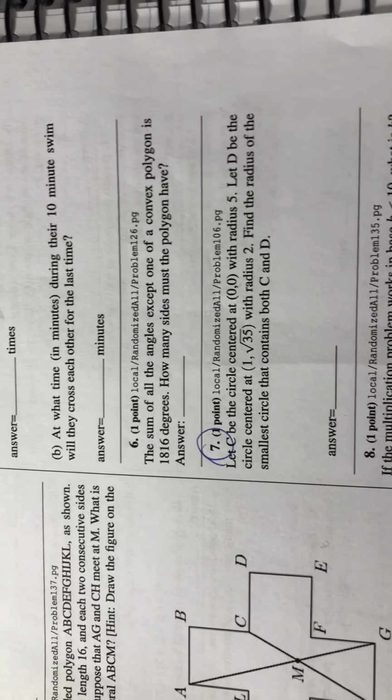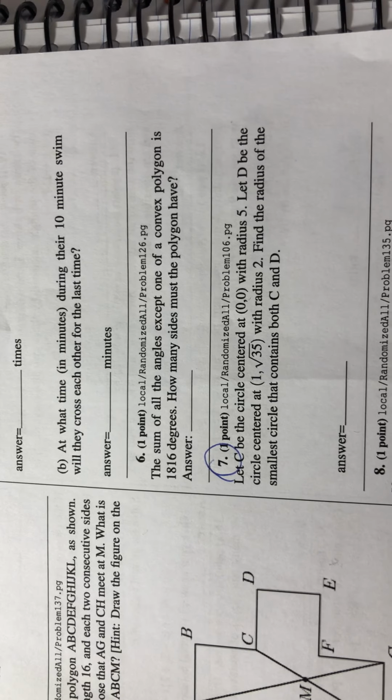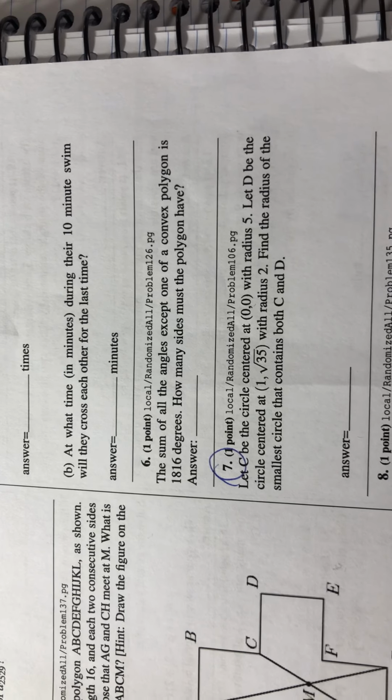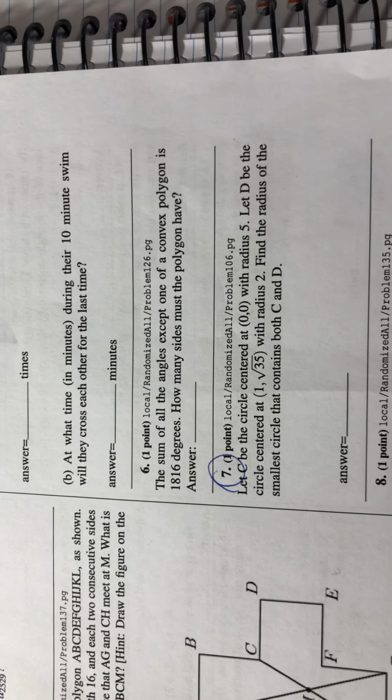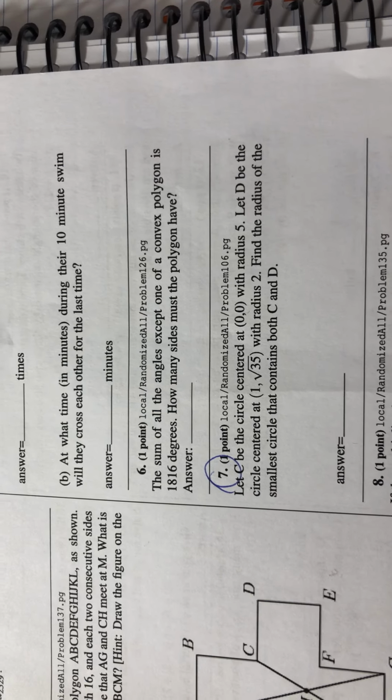I have problem 7, which states, let C be the circle centered at 0, 0 with a radius of 5. Let D be the circle centered at 1, square root 35 with radius 2. Find the radius of the smallest circle that contains both C and D.